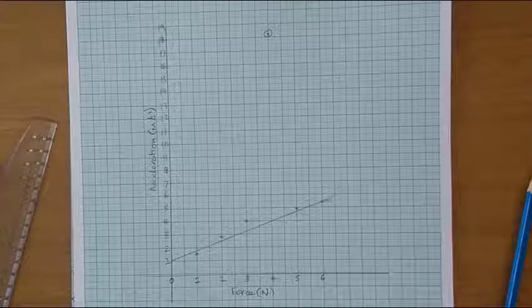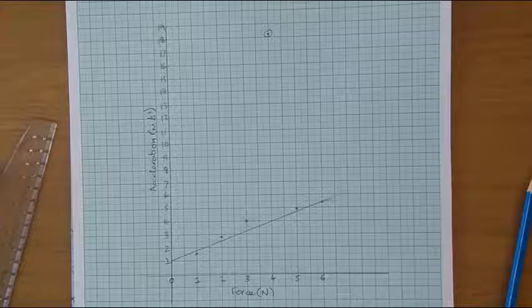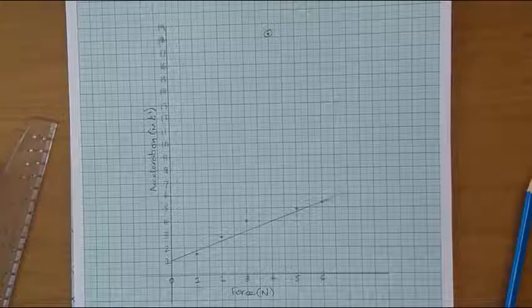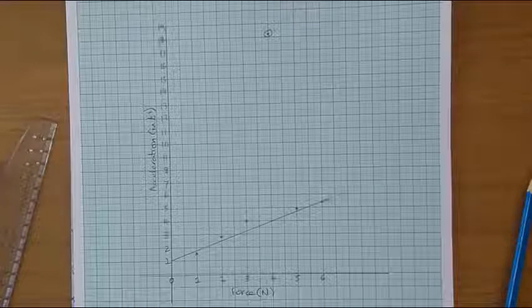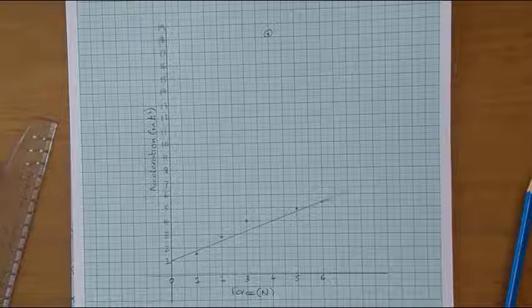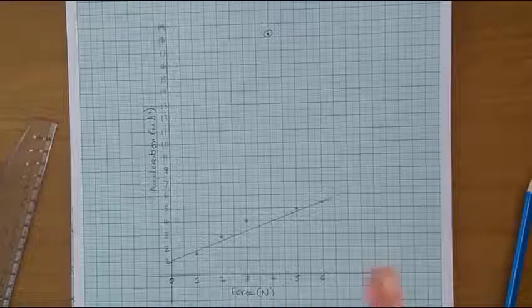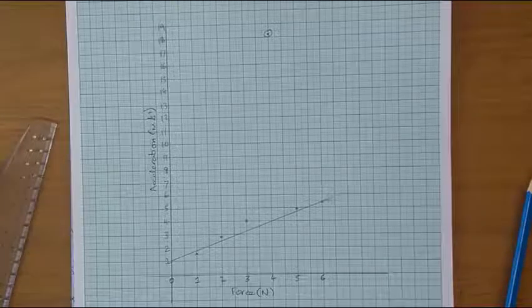And first of all, I'm going to talk about the anomalous result. So I've circled the result at 18.3 because it's very obviously anomalous. You won't want to include it in your line of best fit. So that leaves us with 5 points. We want a split of 3 and 2, 3 above, 2 below. You move your line until it's in the right place where there's an even number of points either side of the line, and then you draw it in.